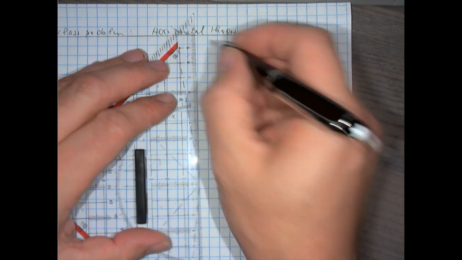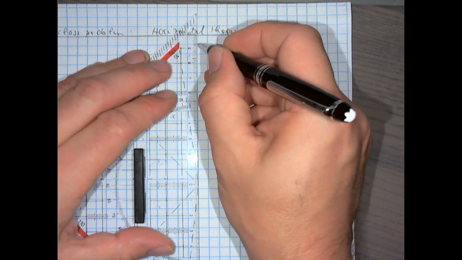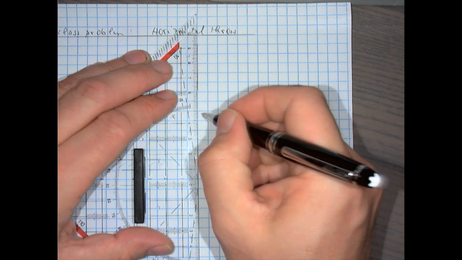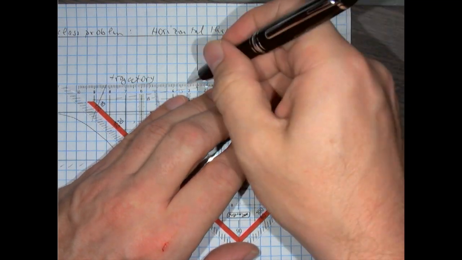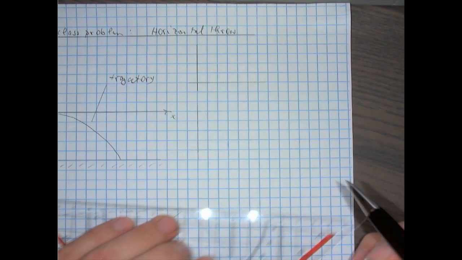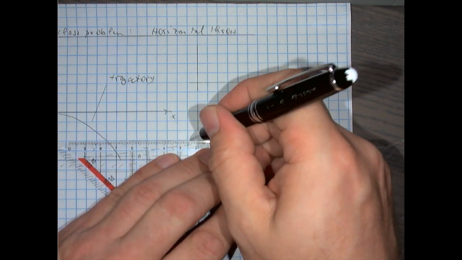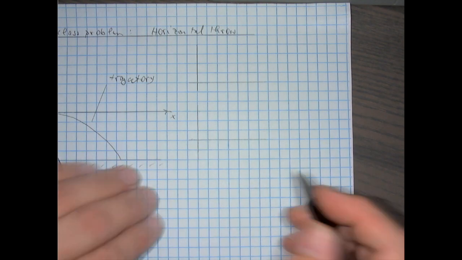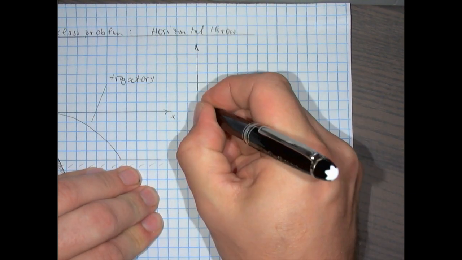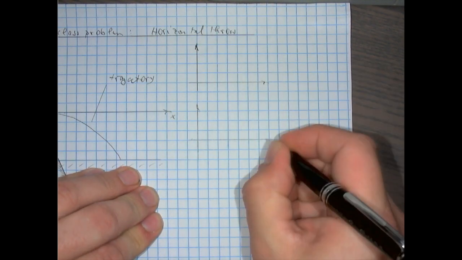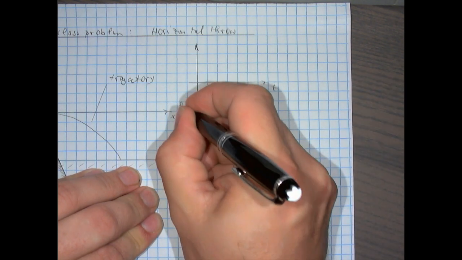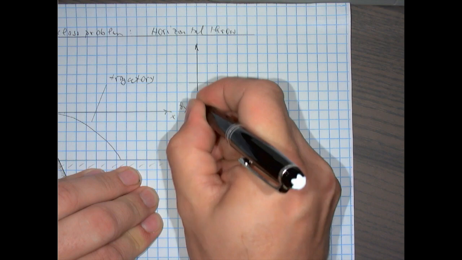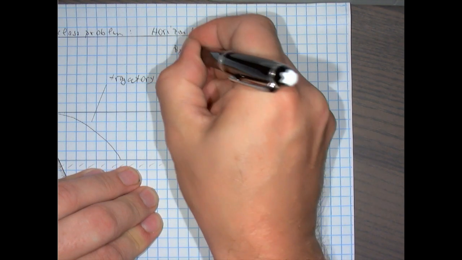All right, so let me now sketch side by side the velocity in x and the velocity in y first. So this is t, this is v y of t, and this is v x of t.